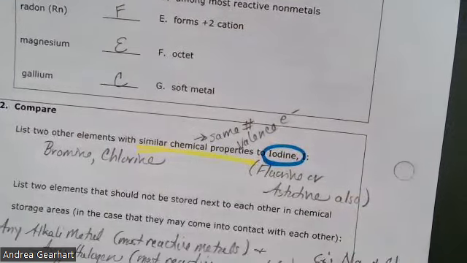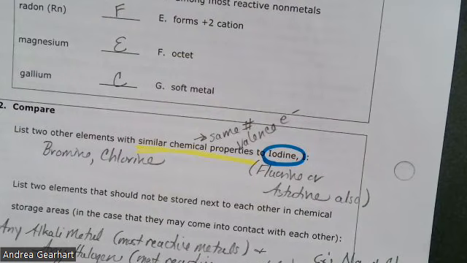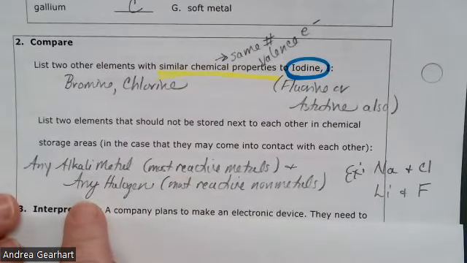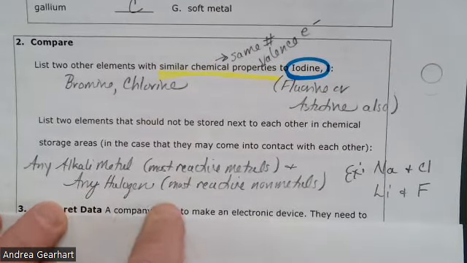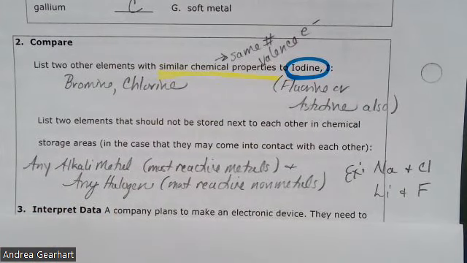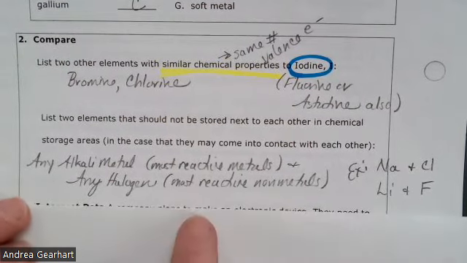Okay, then what should we not store next to each other? Well, how about the most reactive metals and the most reactive non-metals? Imagine if a shelf would fail. We know that things like that happen in cabinets.